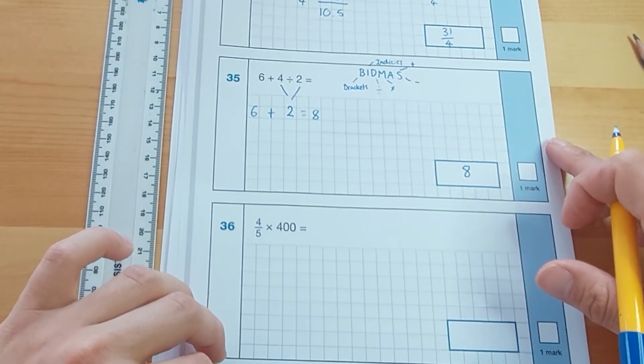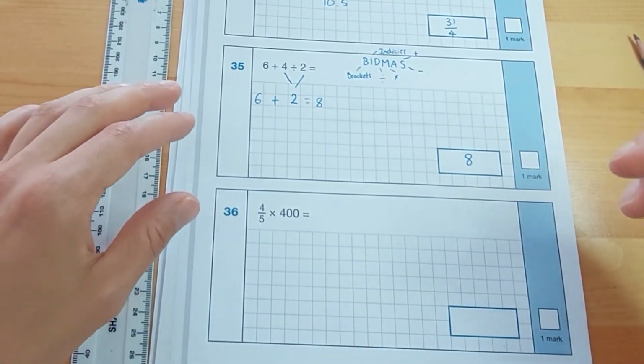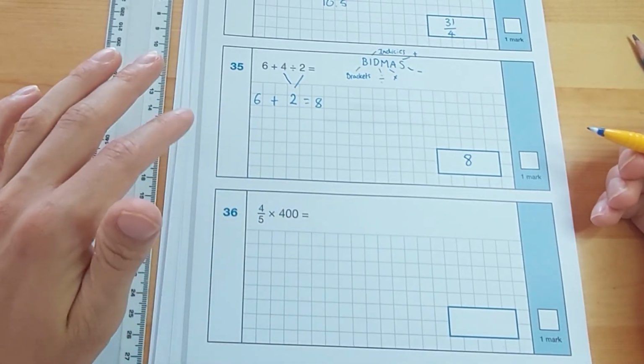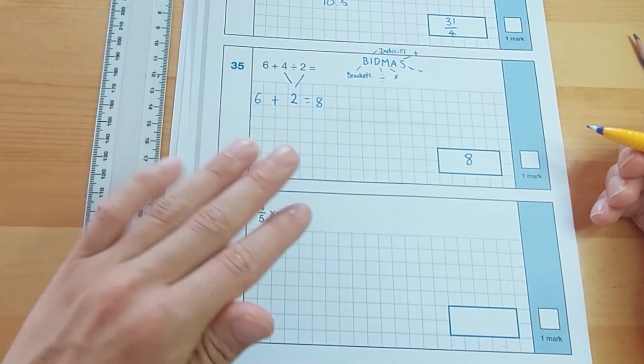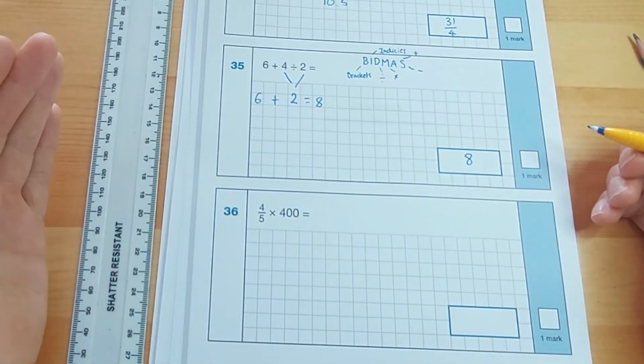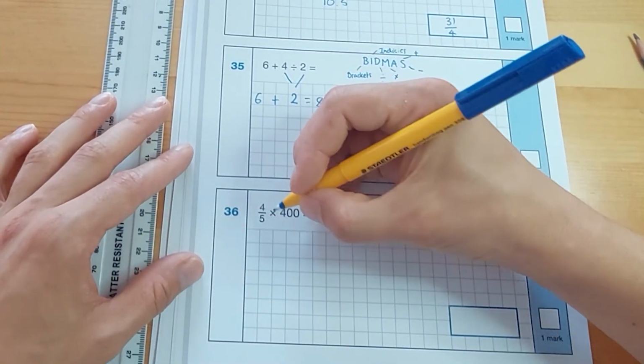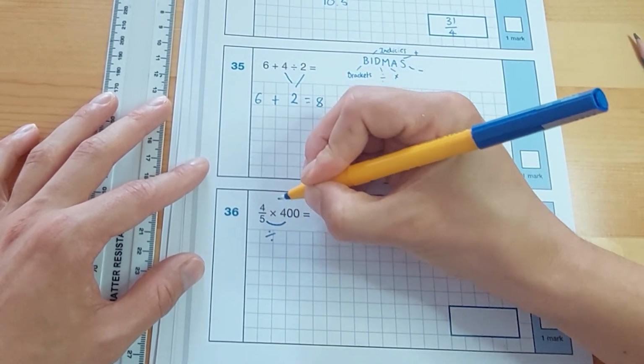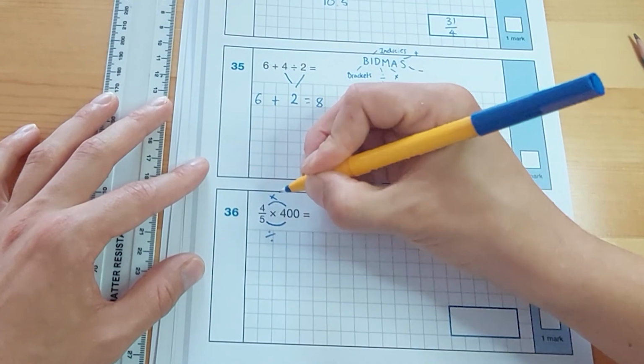Okay, and the final question on the paper, 36. In previous years, this has been a long multiplication or long division question, but interestingly, this came earlier in the paper. This question is a fractions of amounts question. So as I said before, we're going to divide by the bottom and multiply by the top.